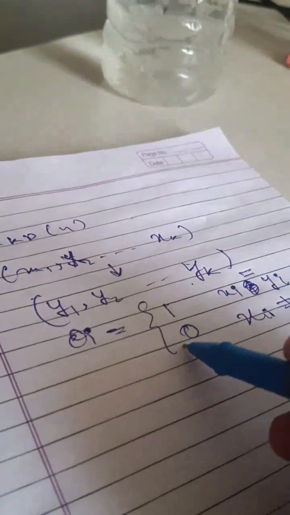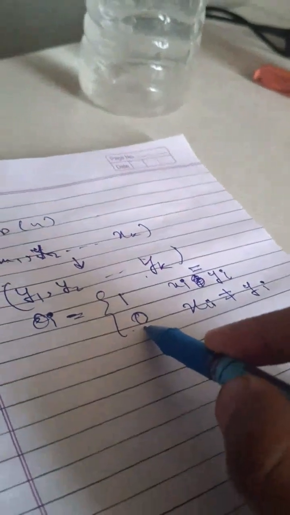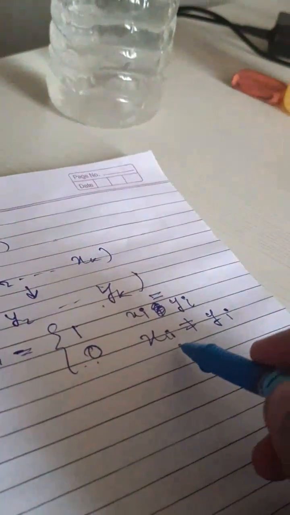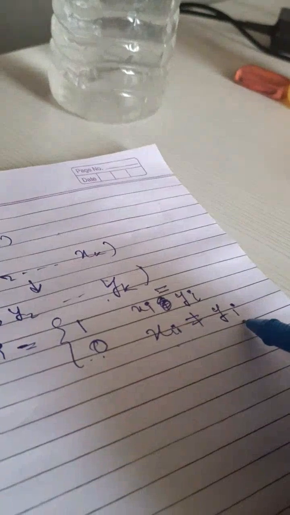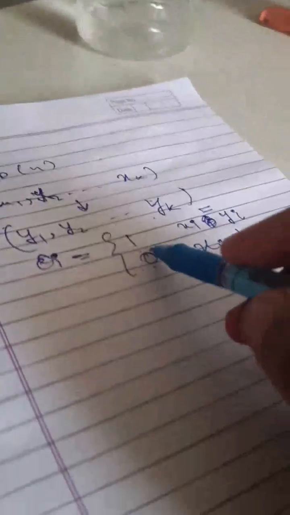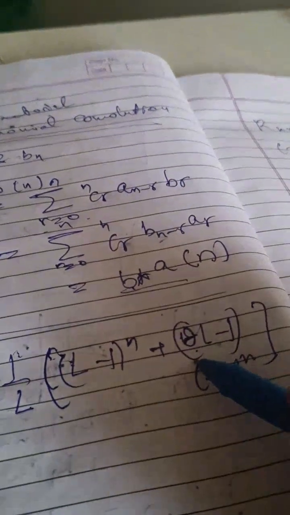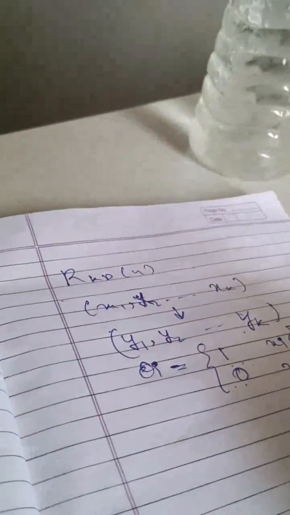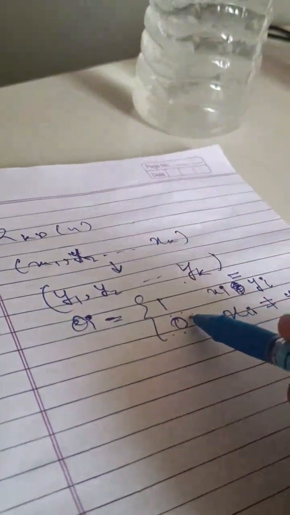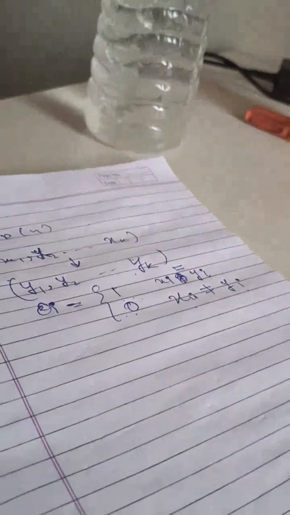If theta i is 0, then the walk is open, which means the starting and ending destination is not the same. And theta i equal to 1 means the walk is closed. That means xi equals yi. The starting and ending destination of that component is the same.